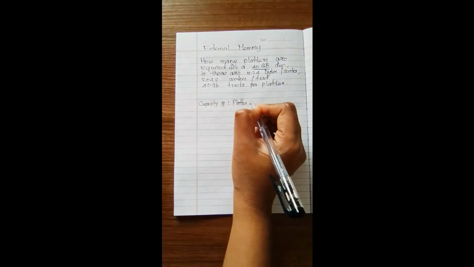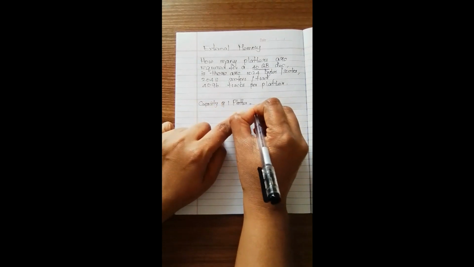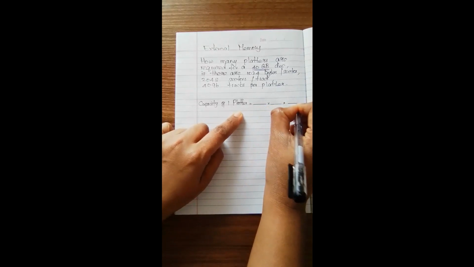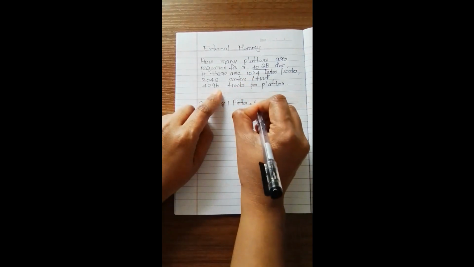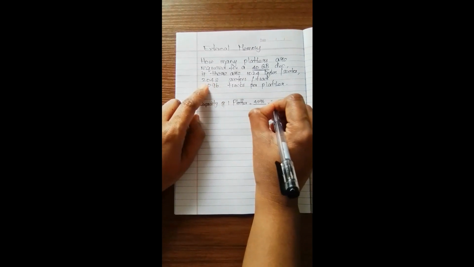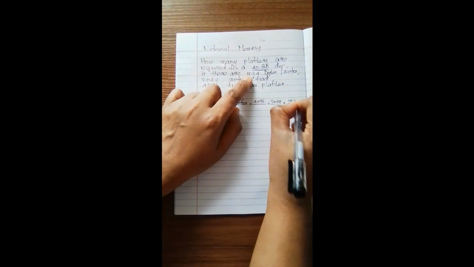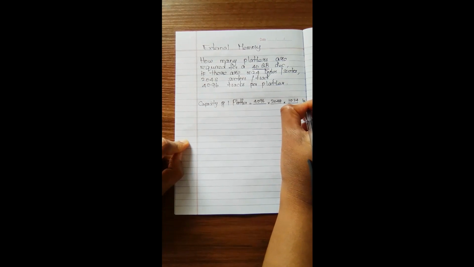I mentioned in the previous example, if you want to know the capacity of one platter, you need to multiply the number of tracks, number of sectors, and bytes per sector. Number of tracks here is 4096. Number of sectors per track, 2048. Number of bytes per sector, 1024. So when it's all in bytes, when you multiply all those things, you will get a big number.